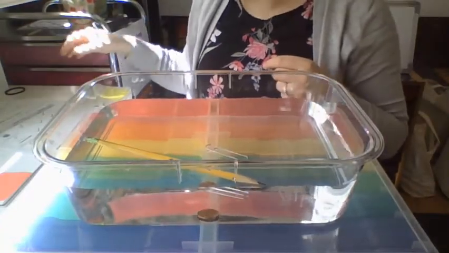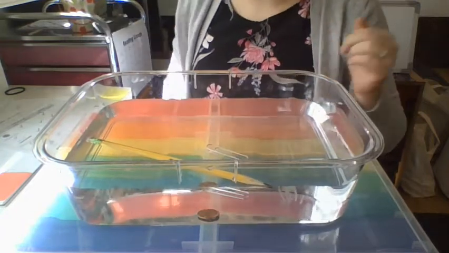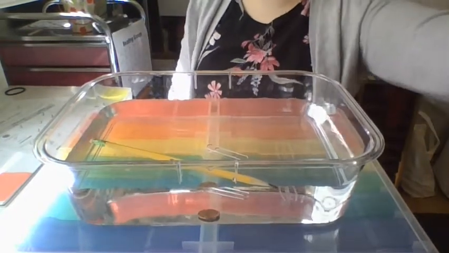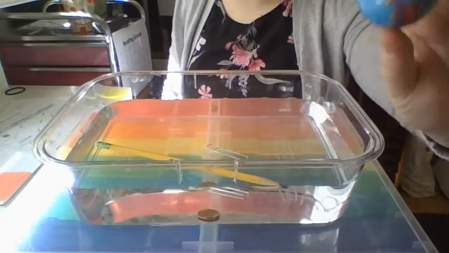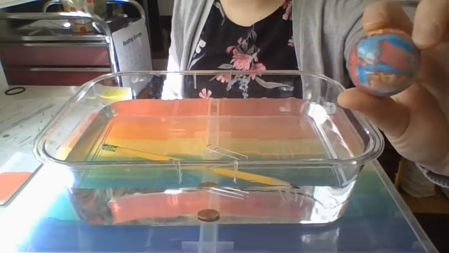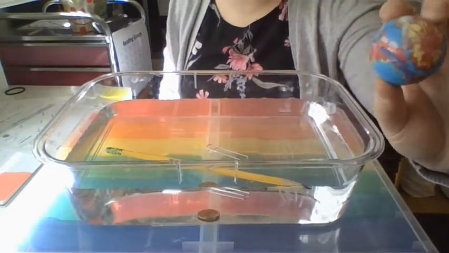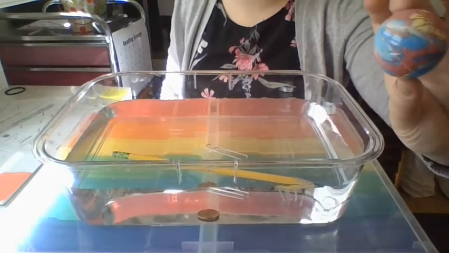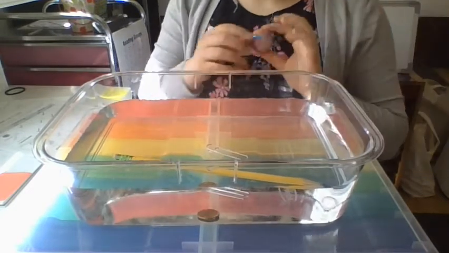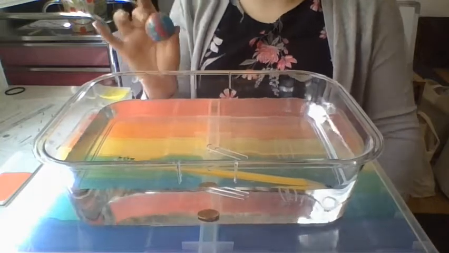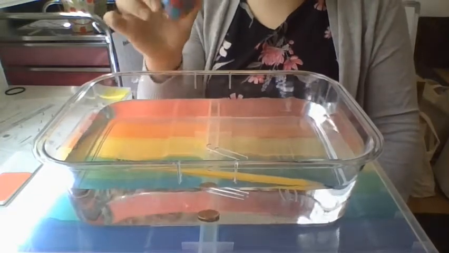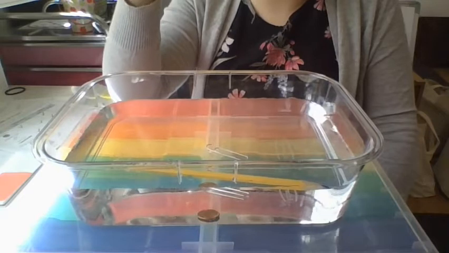Alright, let's move on to the next object. Ping pong ball. Here's my ping pong ball. And we're going to test out if it sinks or floats. What was your prediction? Do you think the ping pong ball is going to sink or float? Let's find out.